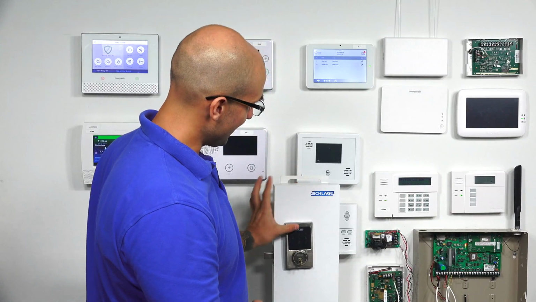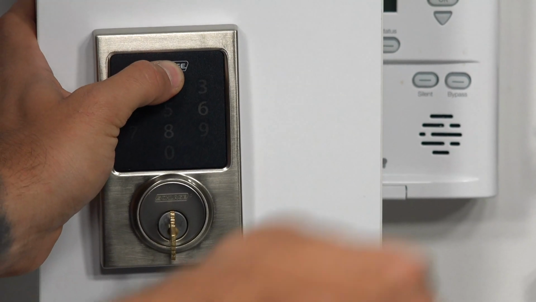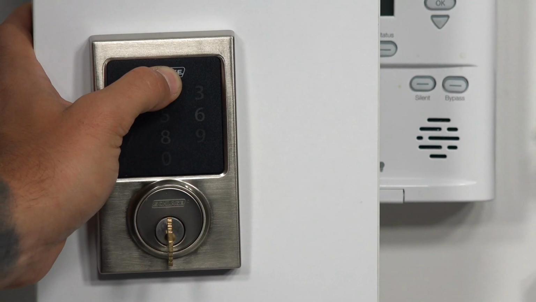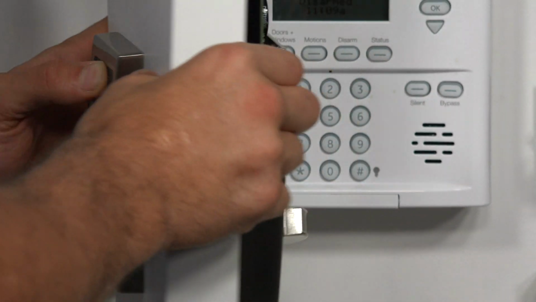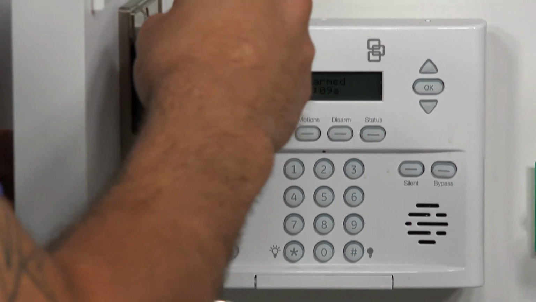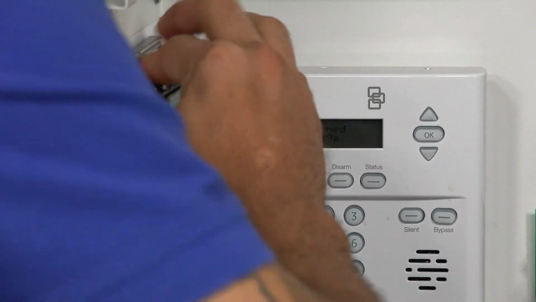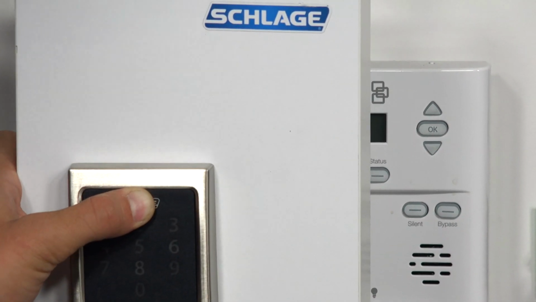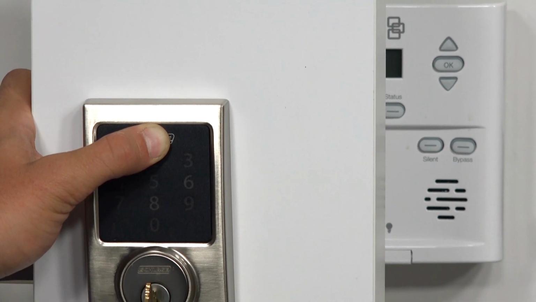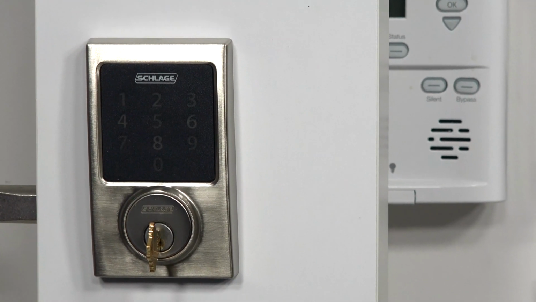And what we have to do is hold down the Schlage button and then reinsert the battery connection, or reconnect it rather. So I'm going to hold this down. I'm going to take my clip, put it back in its connector. And then release the Schlage button.